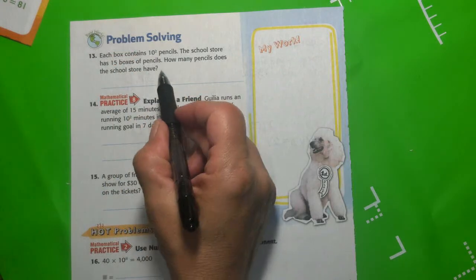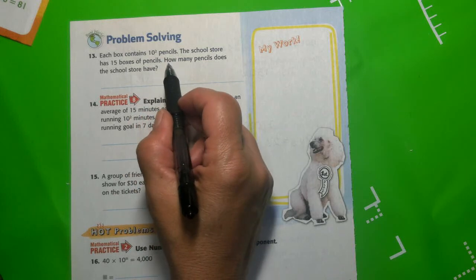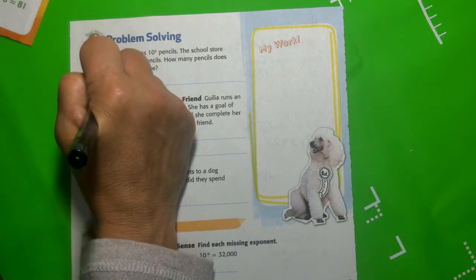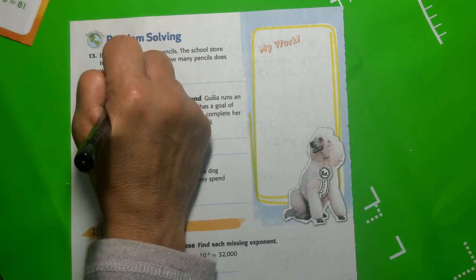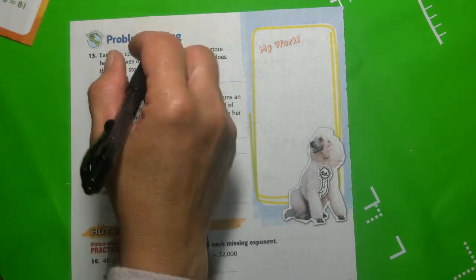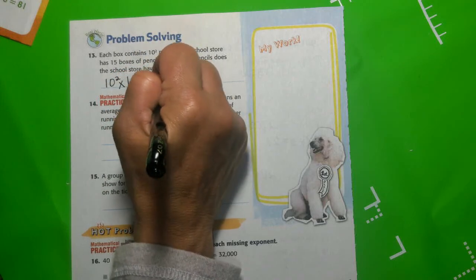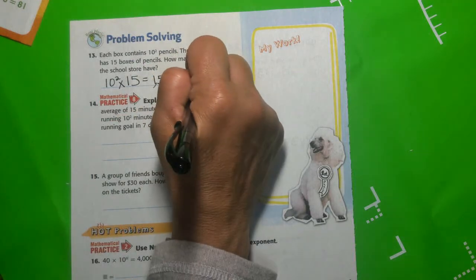All right, so each box contains 10 to the 2nd power. So I know I need 2 zeros in my answer. How many pencils does each school have? So let's write our math problem. We're going to say 10 to the second power times 15, because there are 15 boxes of pencils. So this is going to equal 15 with 2 zeros, 1,500 pencils. We got to remember to write our pencils.